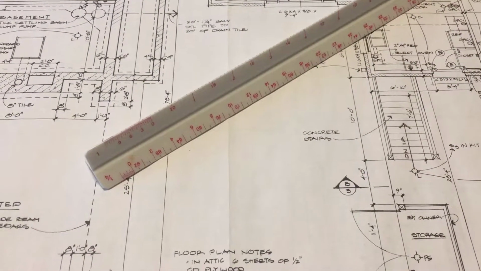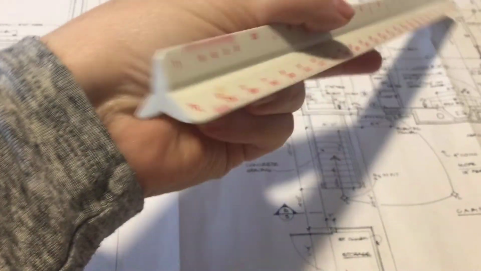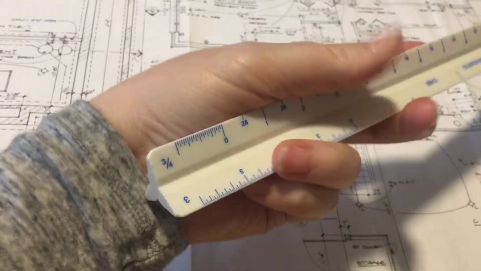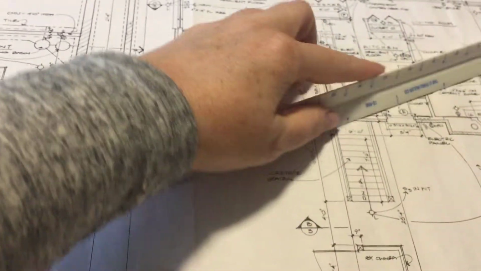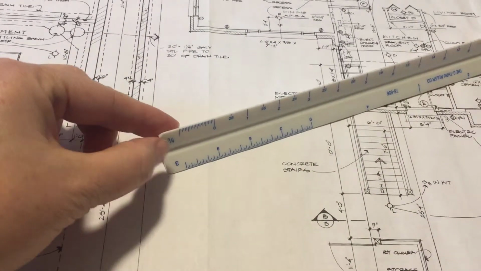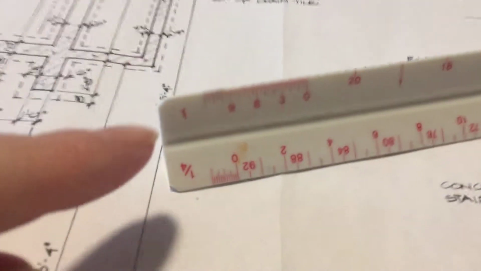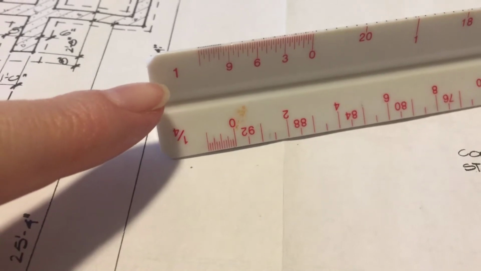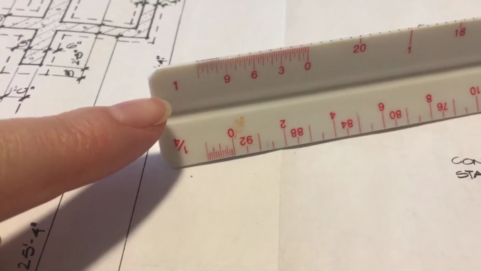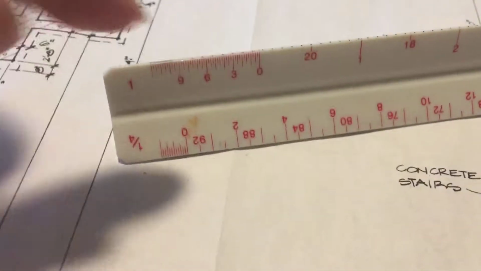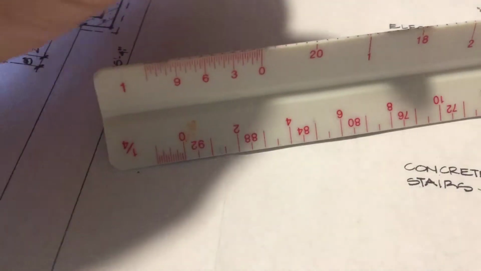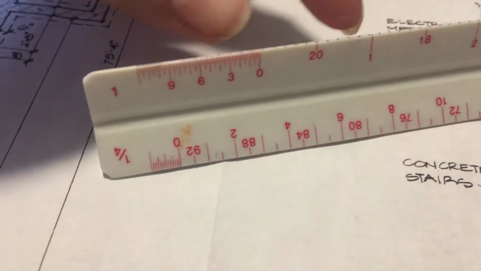This is a typical architect's scale. It looks like this, and there are multiple scales on it. If you look at the end over here, it will tell you what scale. So for example, this one is full scale. If you held up a regular ruler, it would match. This is exactly 1 inch right there.